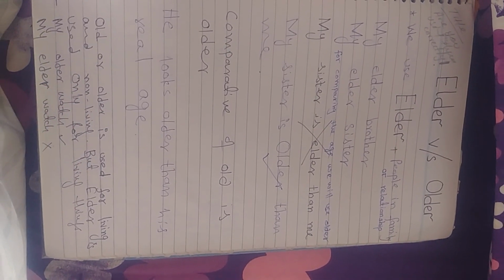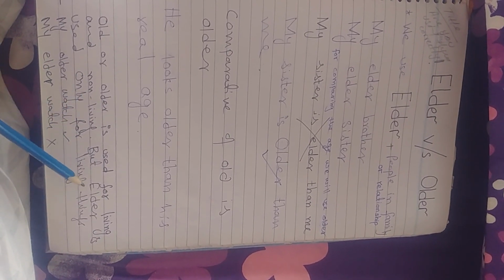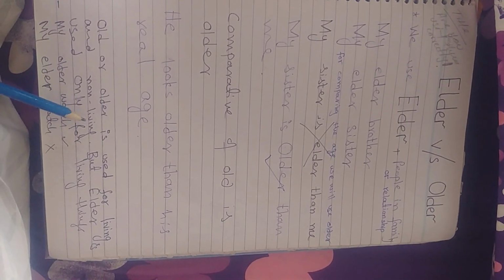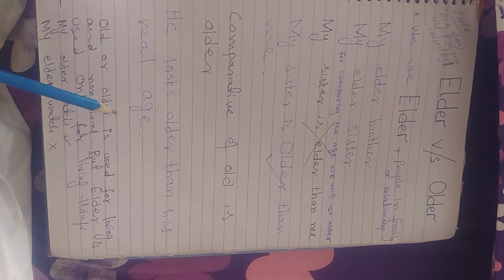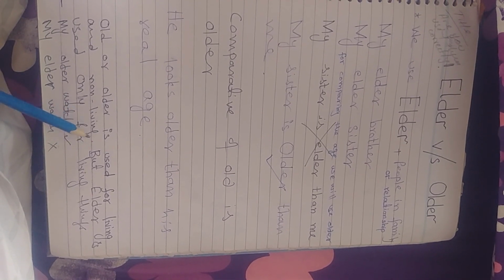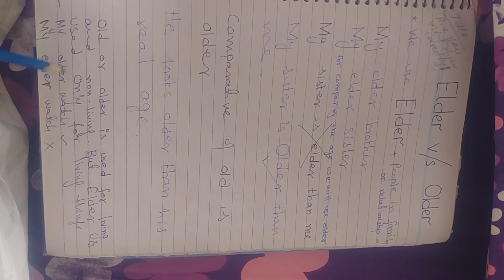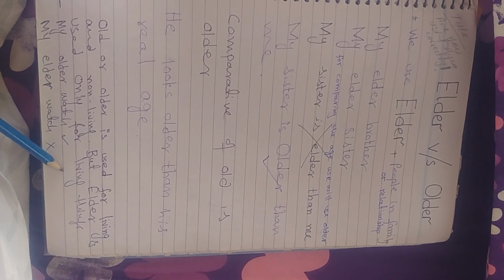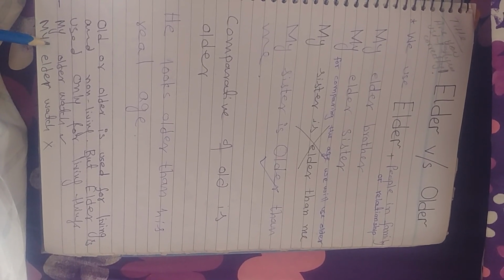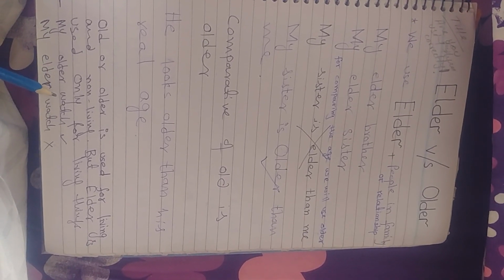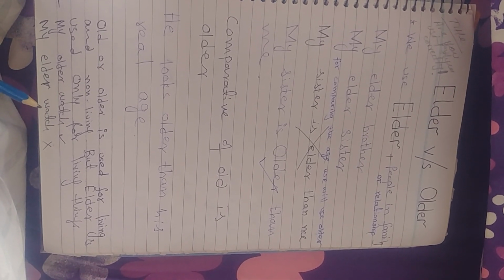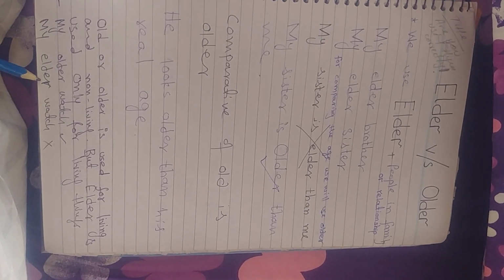Another difference is old or older is used for living and non-living things. Listen carefully. Old or older is used for living and non-living things, but elder is only used for living things. For example, I can say my older watch. This will be right. I can't say my elder watch, because elder is used for living things.